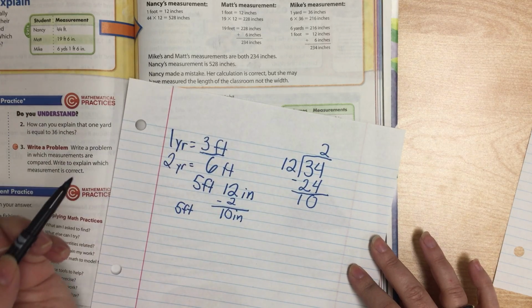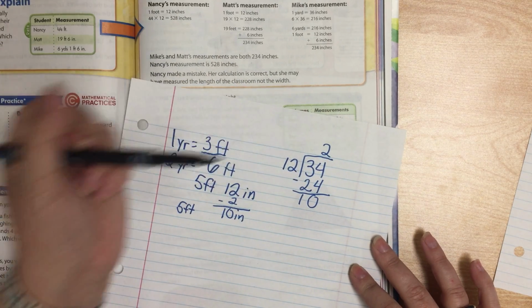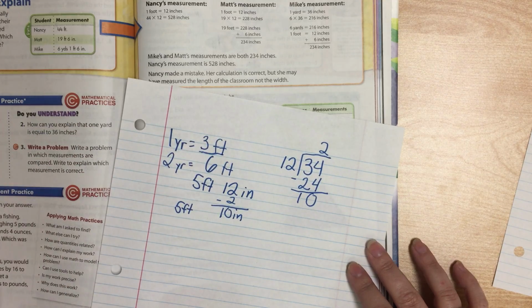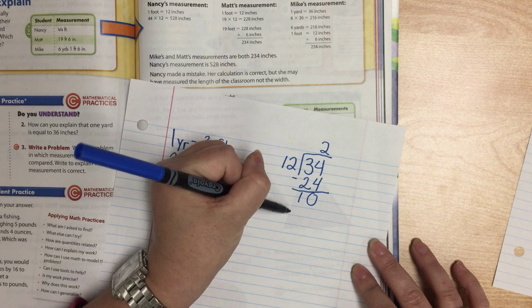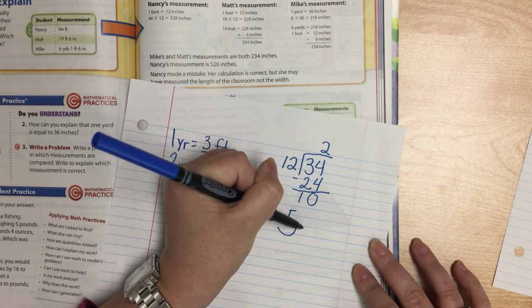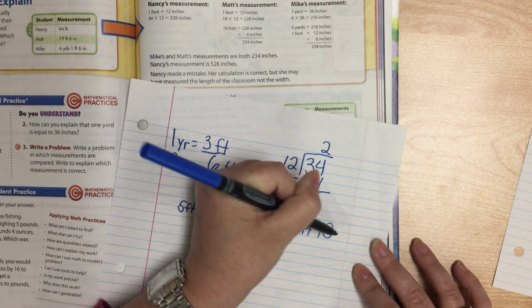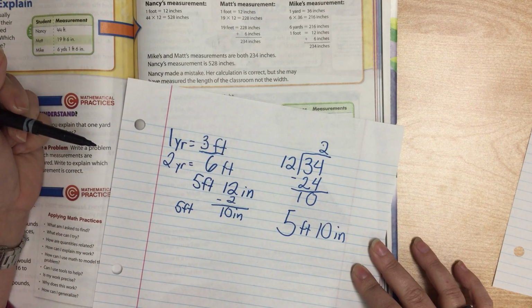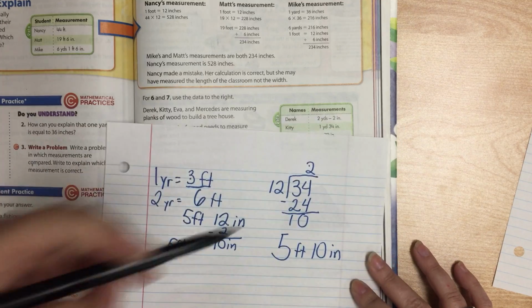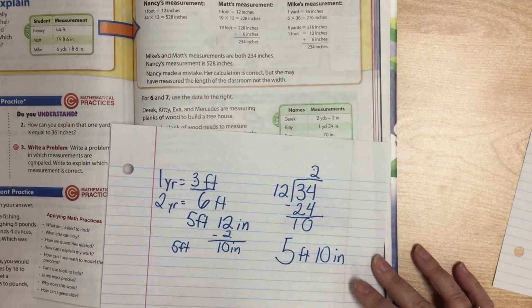what? 1 yard is 3 feet. Plus 2 feet 10 inches is 5 feet and 10 inches. 3 plus 2, 5 feet and 10 inches. So Kitty is also right.